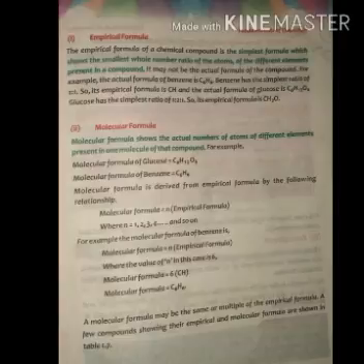Molecular formula of benzene is C6H6. Molecular formula is derived from the empirical formula by the following relationship. Molecular formula equals n times empirical formula, where n represents the number 1, 2, 3, 4 and so on.